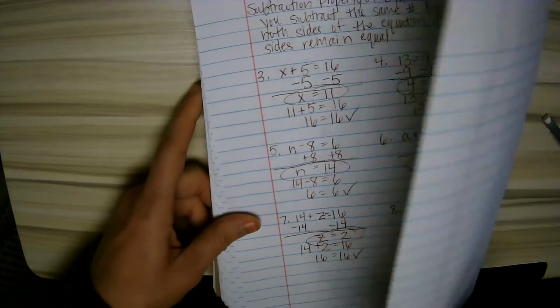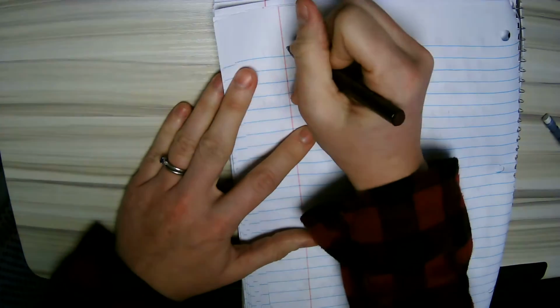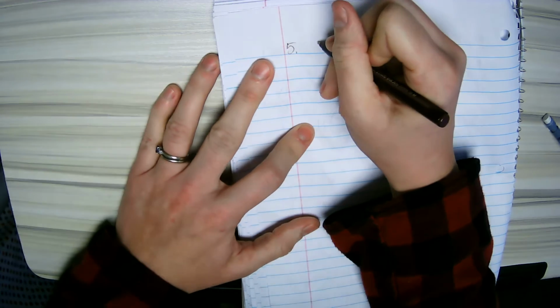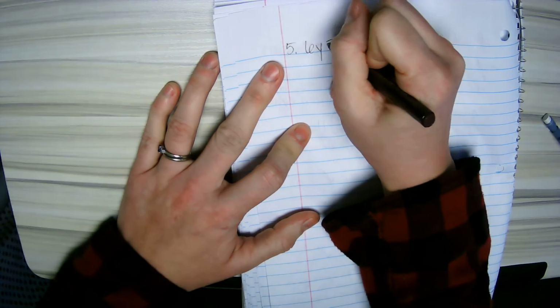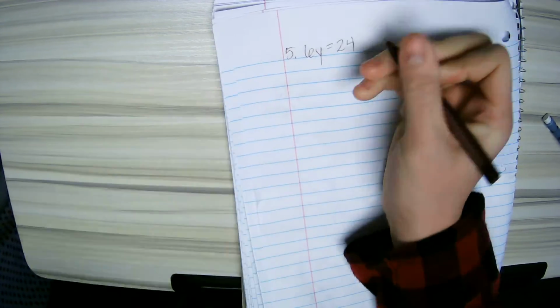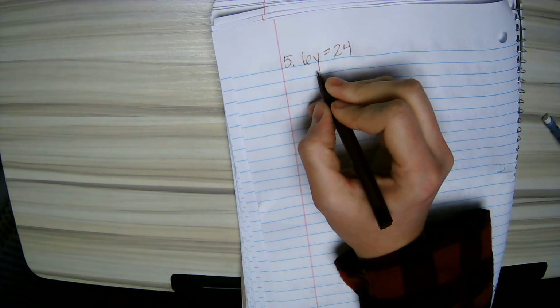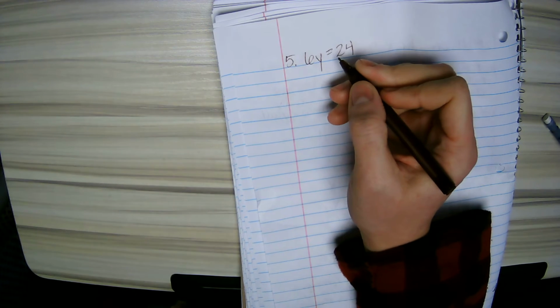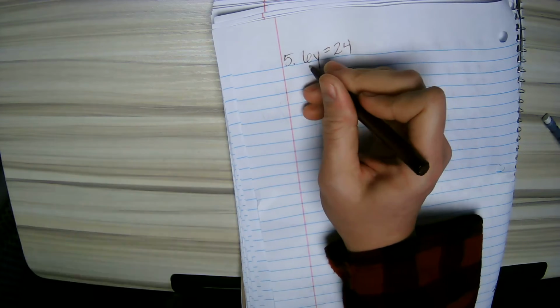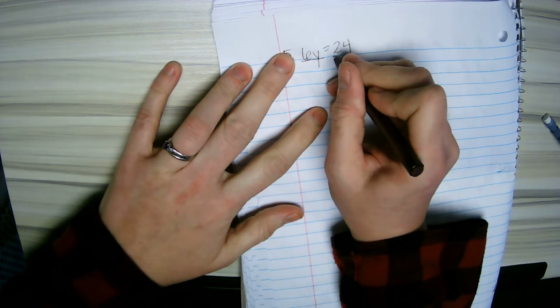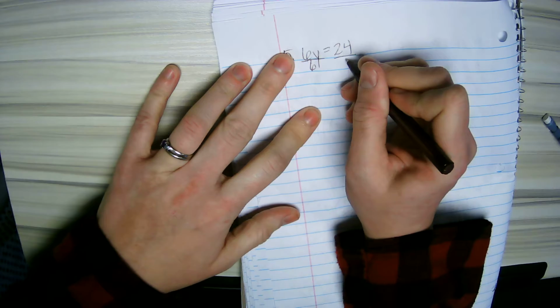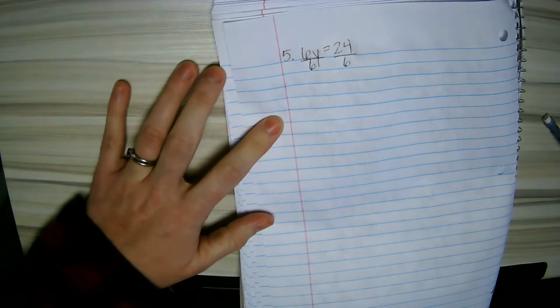Sorry, I ran out of room on the bottom of that page. So here is number 5 for you. So 6y equals 24. Well, what's being done to y? y is being multiplied by 6. To undo that multiplication, we have to divide both sides by 6.